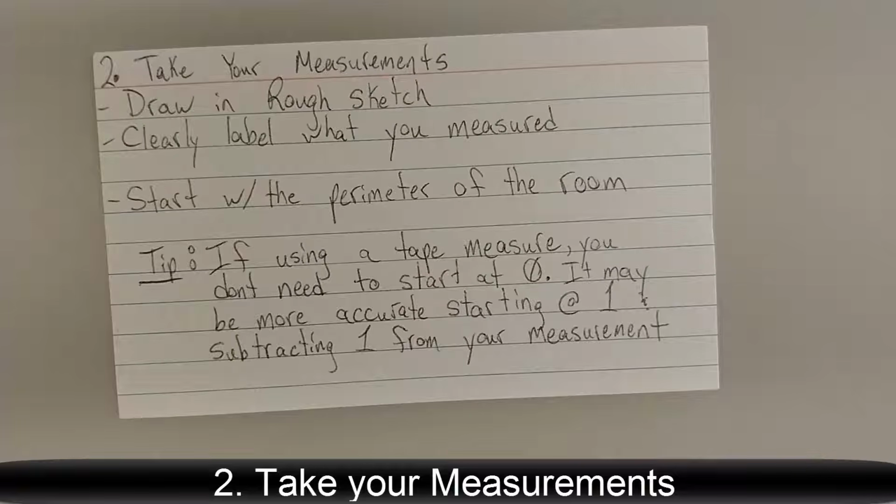And here's a tip. If you're using a tape measure, you don't necessarily need to start at 0, and sometimes it may be more accurate starting at like 1 centimeter instead of 0 and subtracting 1 from your measurement. Sometimes it's iffy where that 0 is. I'll show you what I mean.